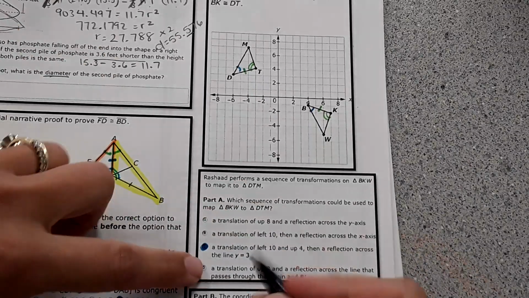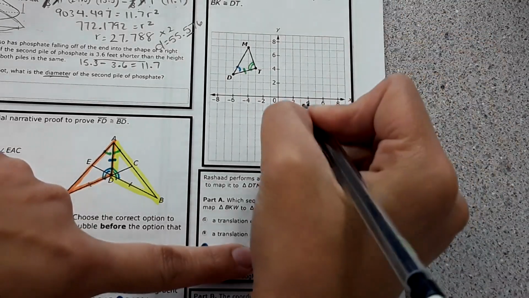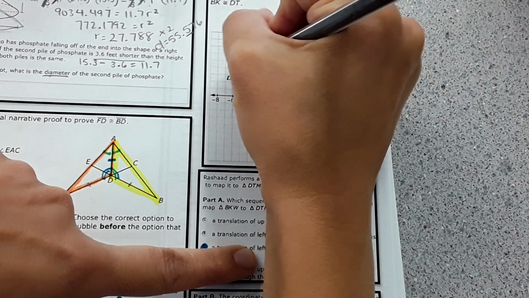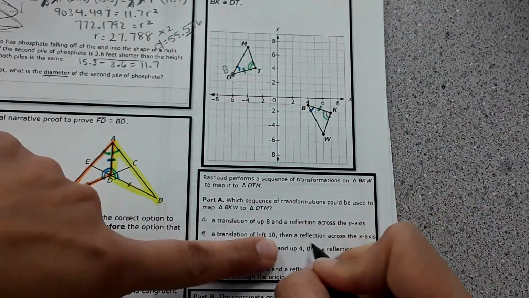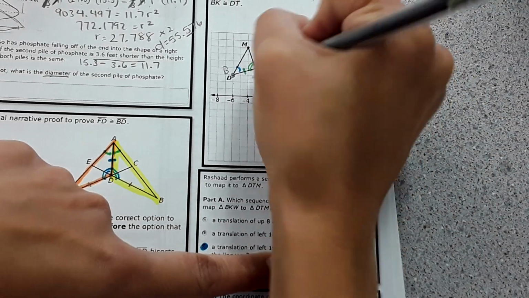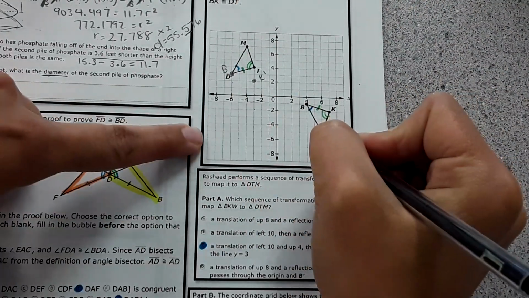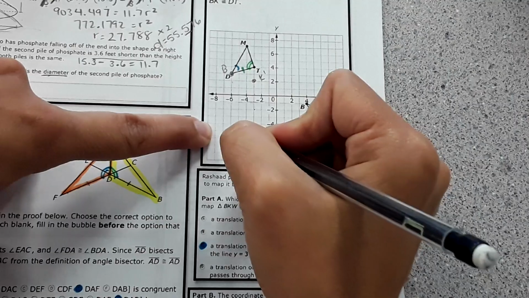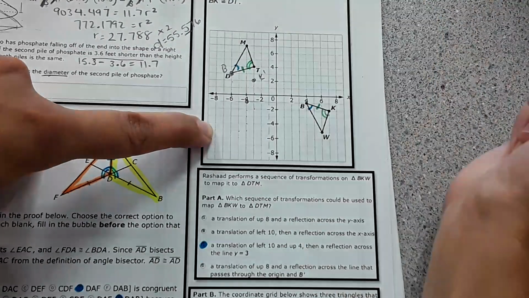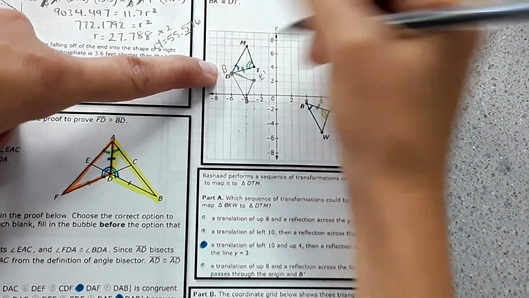Okay, so it says a translation of left 10 and up 4. So you'd move each point over to the left 10 and up 4. 1, 2, 3. So B actually lands right here. And K over 10, up 4. 1, 2, 3, 4. K would land right here, K prime. And then W to the left 10, up 4. Okay, so this is where it's translated.